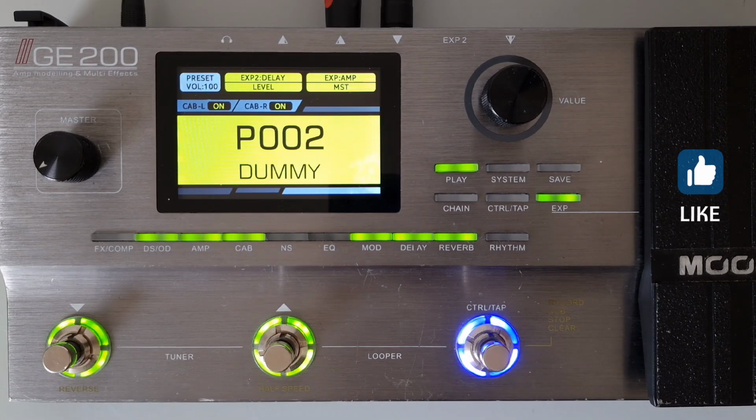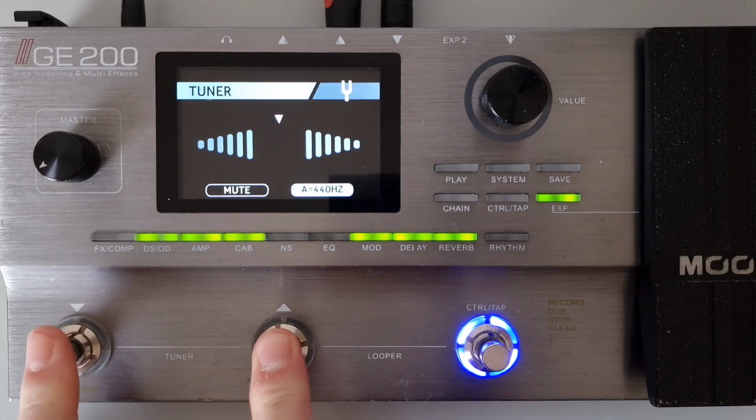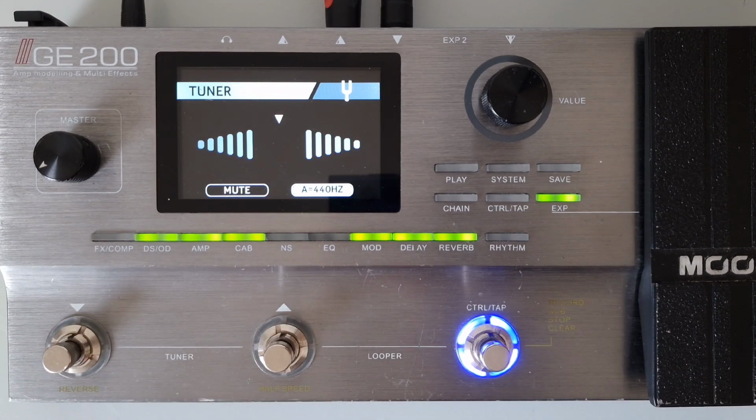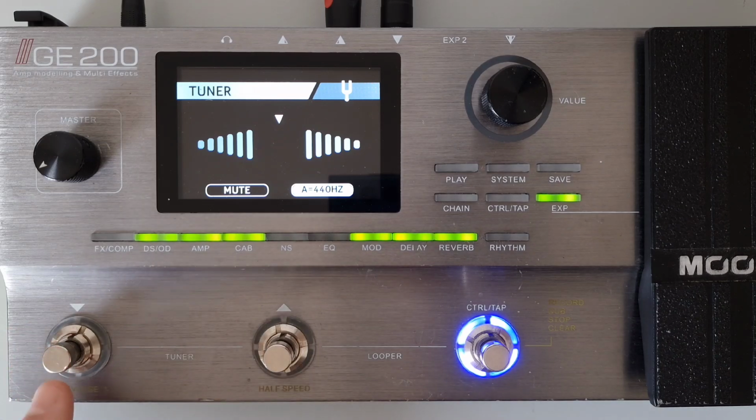How to access and use the tuner. To access the tuner, press the up and down foot switches at the same time. This opens up the tuner screen. When you're finished tuning, press one of the foot switches to go back to the previous screen.